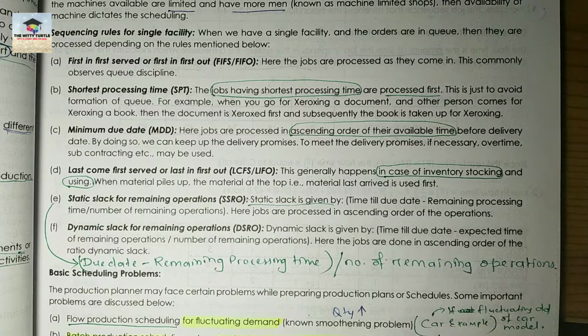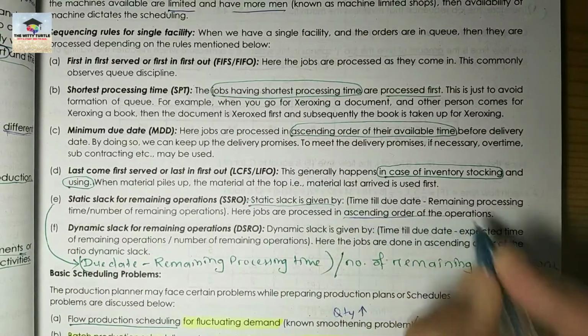So how much time is remaining till your due date, minus how much work is left, how many days you need more to complete the job, divided by the number of remaining operations. So in the ascending order of this SSRO, you have to do all the operations.